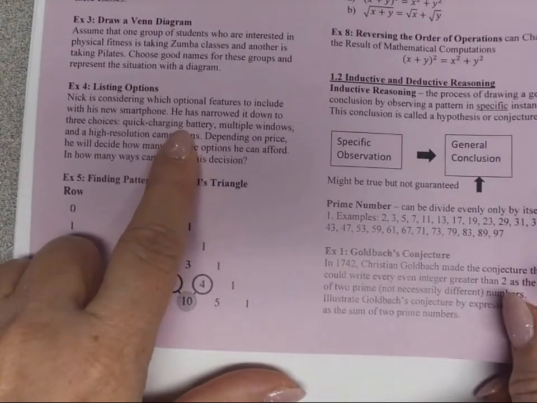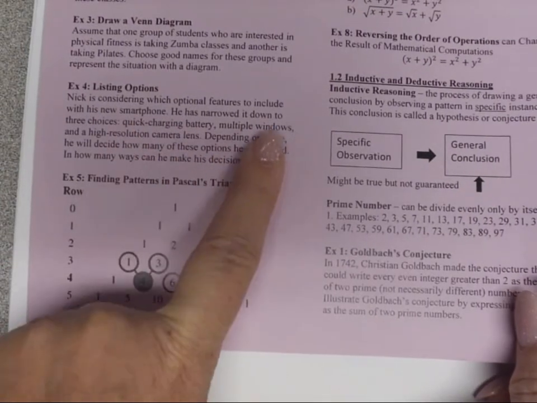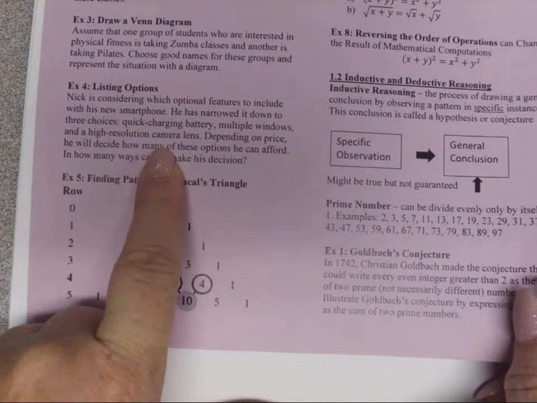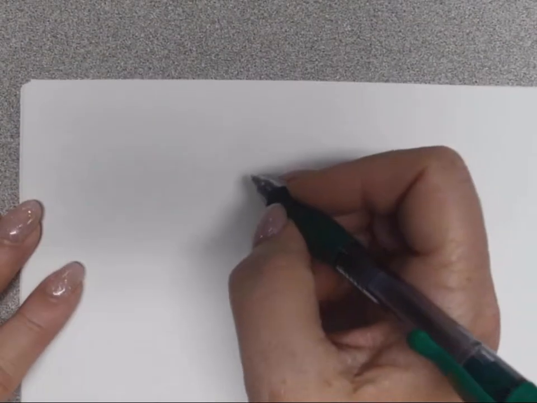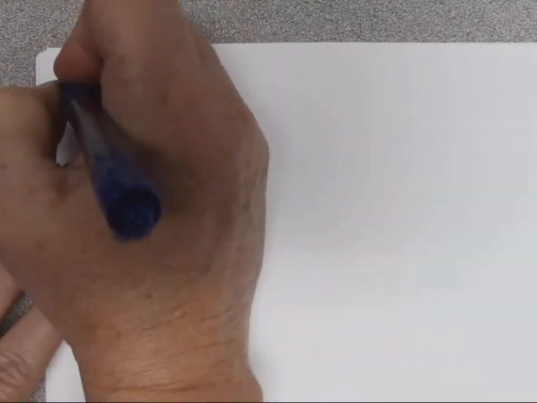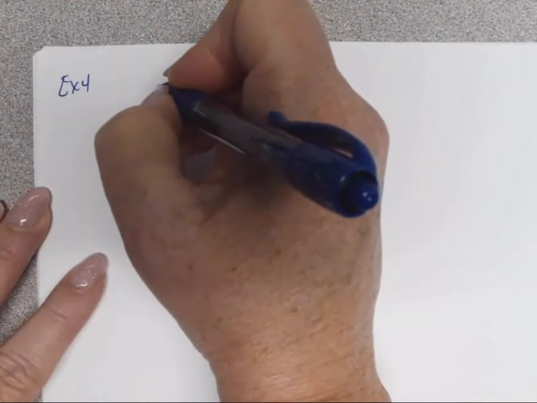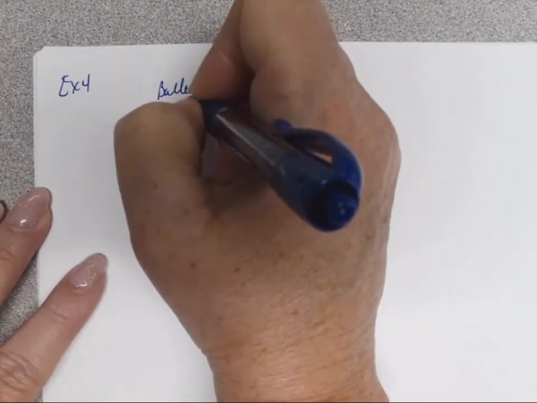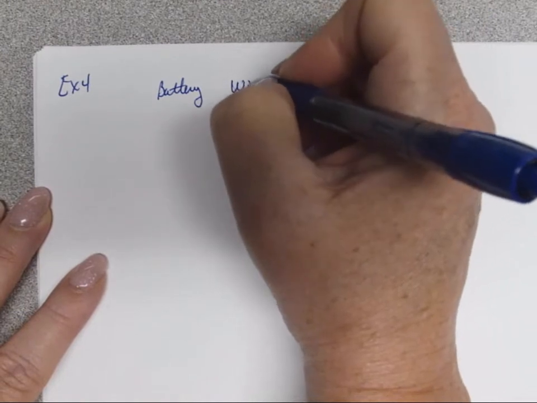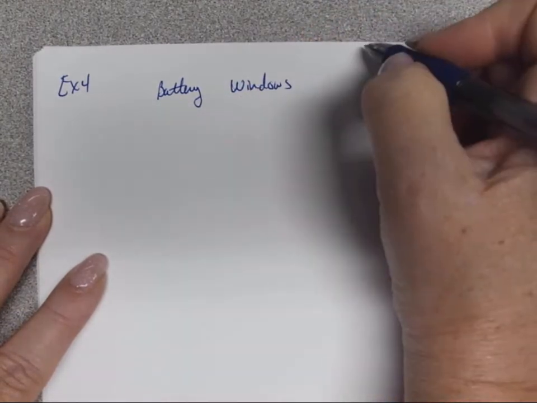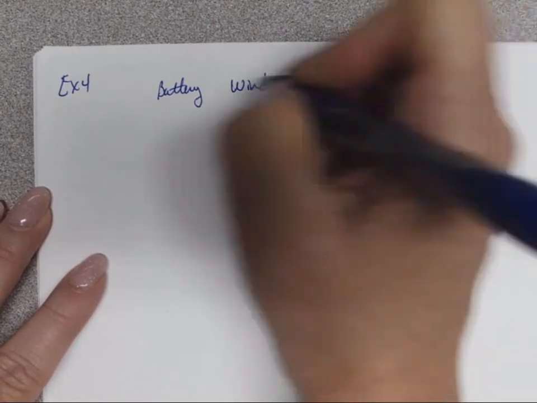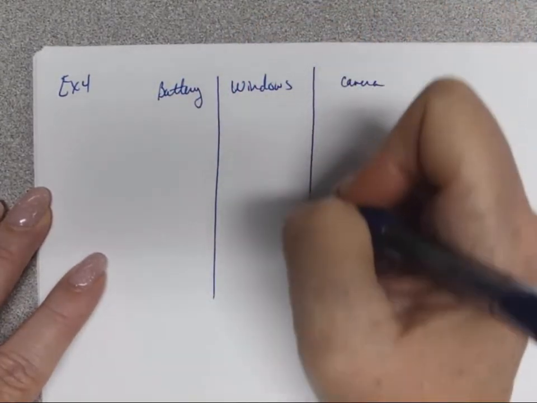So the 3 options we have are the battery choice, the windows choice, and the camera choice. We're not going to put all the adjectives, just because that can make it a little bit more cumbersome to write. So this would be example 4. For example 4, we're looking at battery, windows, and camera. I'm going to make a chart here.